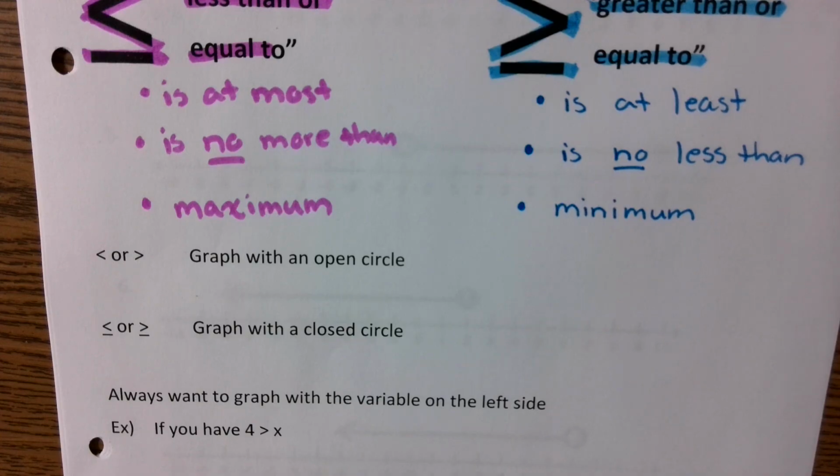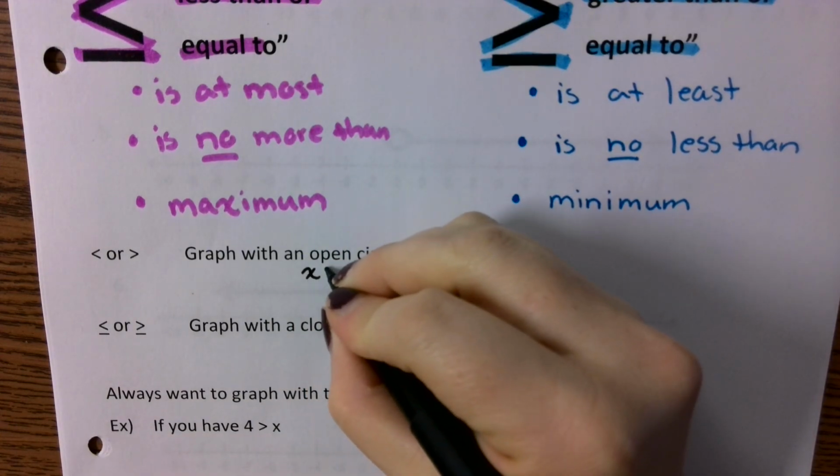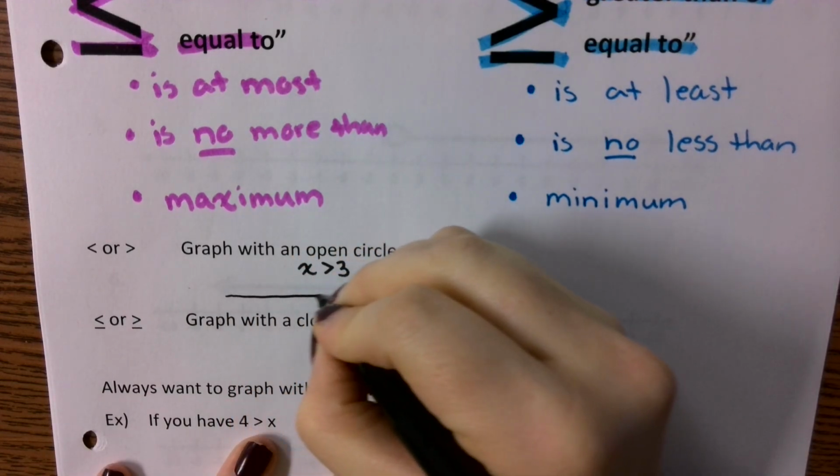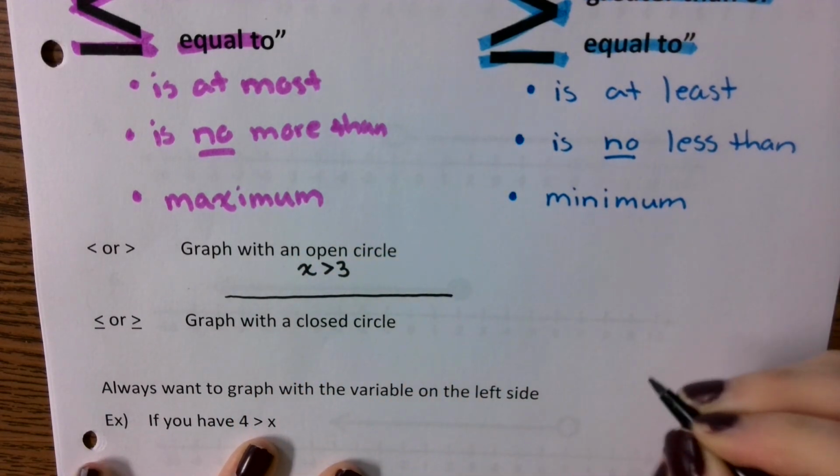So for example, if I say we've got x is greater than 3. X is greater than 3. Then I have my little number line here.